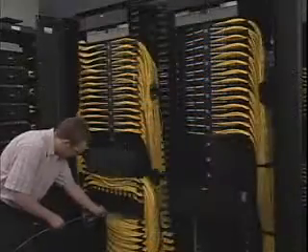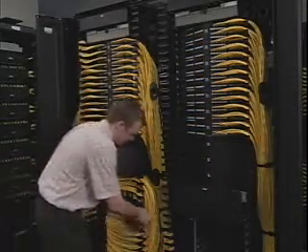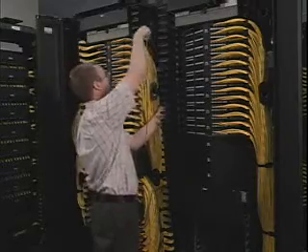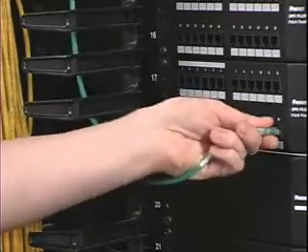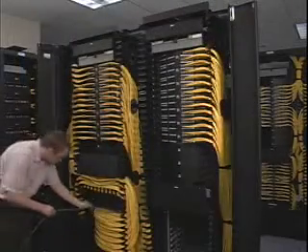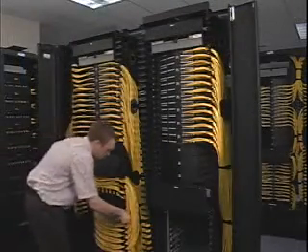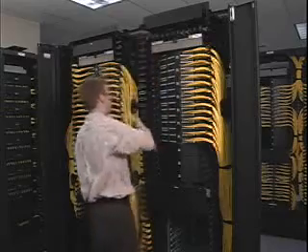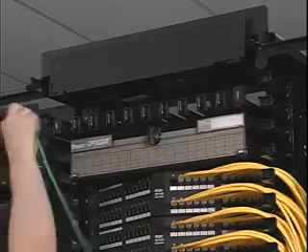Routing from switch on one rack to patch panels on another rack, utilizing the center pathway and spools. Routing from switch on one rack to patch panels on another rack, utilizing top and center cable pathways.